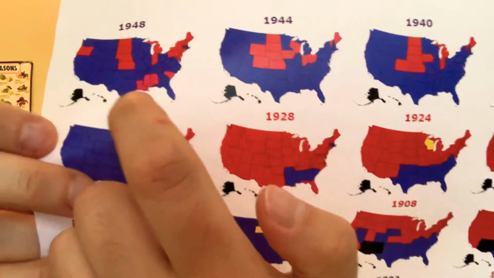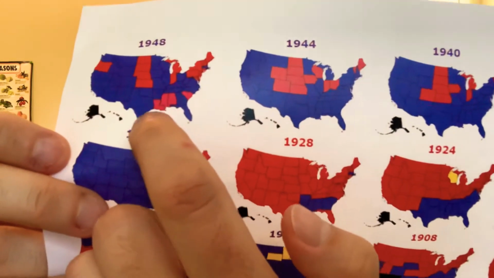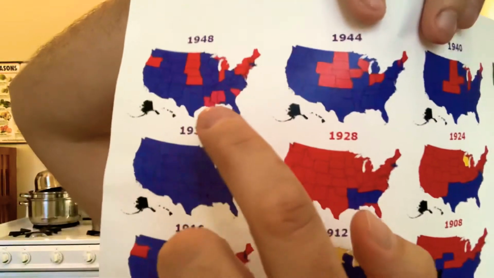But it was only just barely. In 1948, this is the first election of Truman, and this is the very first time ever that the Deep South voted Republican. Literally the very first time ever. I don't know too much of what was going on during that time, but my understanding is that Harry Truman was a little bit more progressive on racial equality compared to some of his contemporaries. I don't know a lot of the detail, but it clearly is a sign.